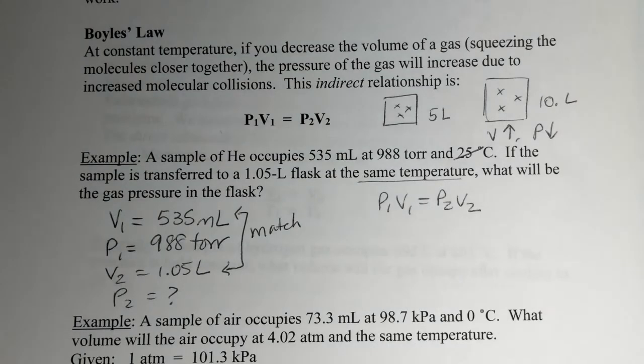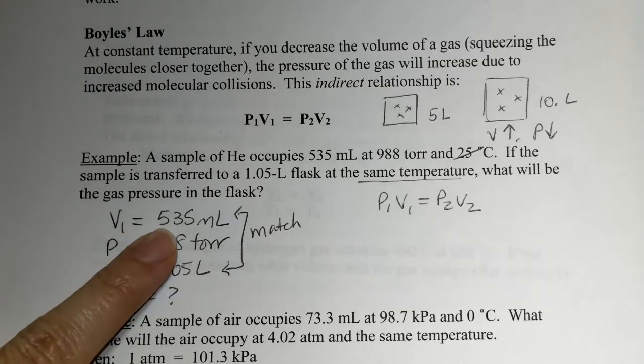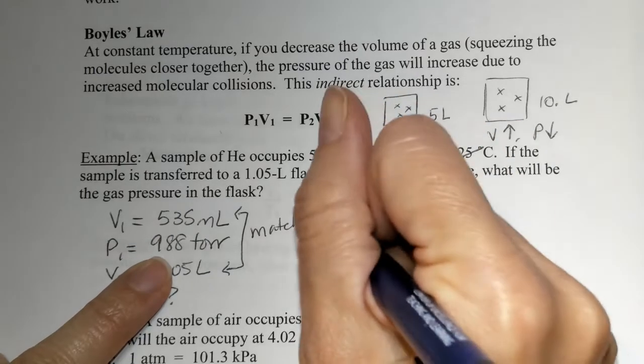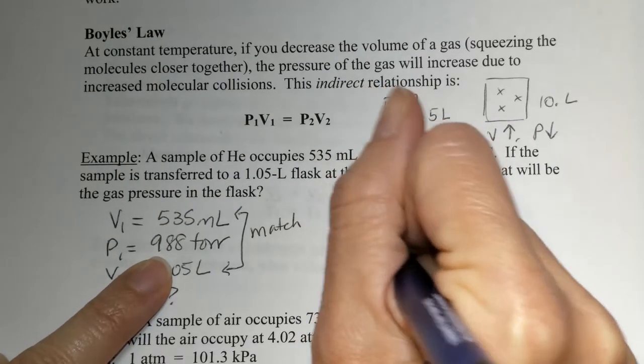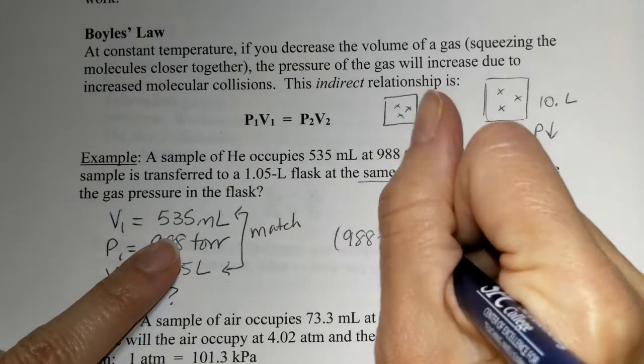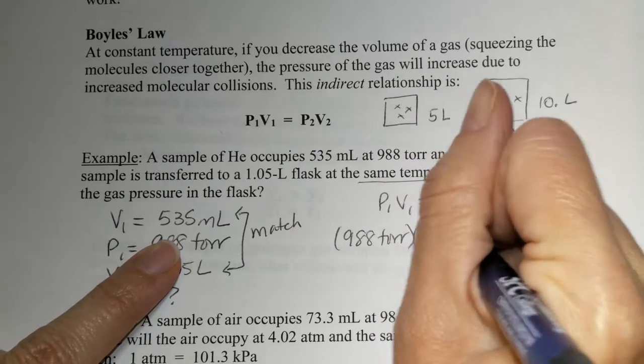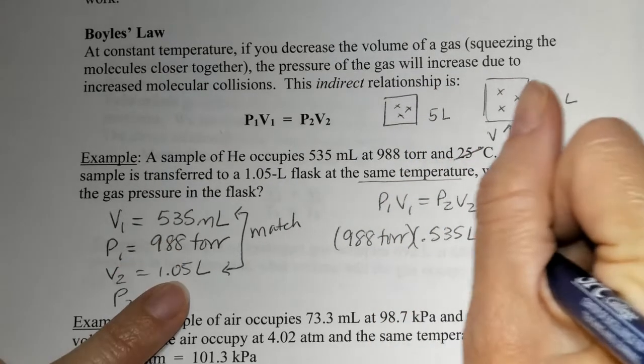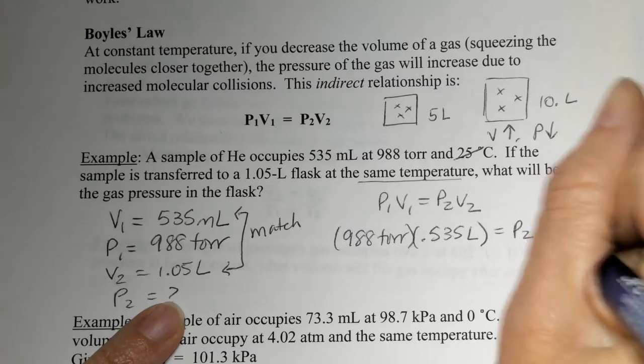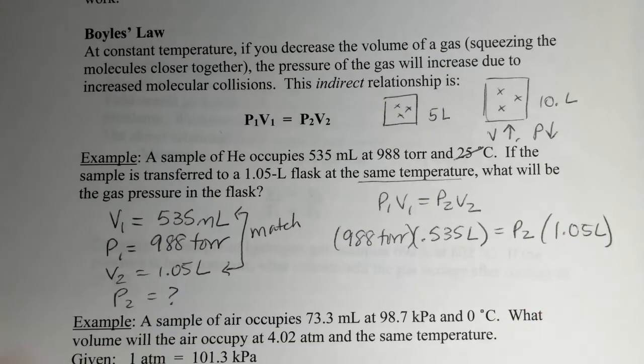They could both be in milliliters or they could both be in liters, but they have to be in the same unit. So I'm going to go ahead and take my V1 and divide it by 1,000. So my P1 would be 988 torr. My V1 would be 0.535 in liters. P2 is my unknown, and my new volume is 1.05 liters.